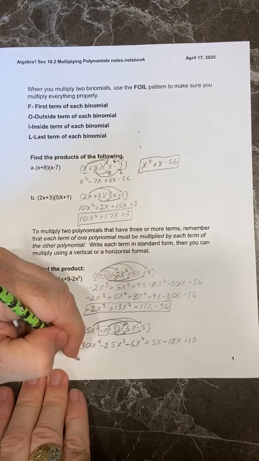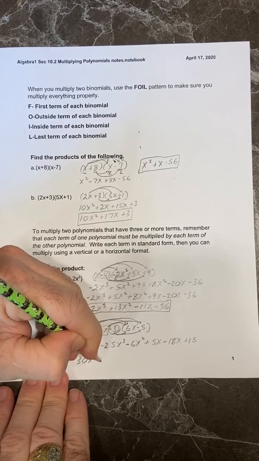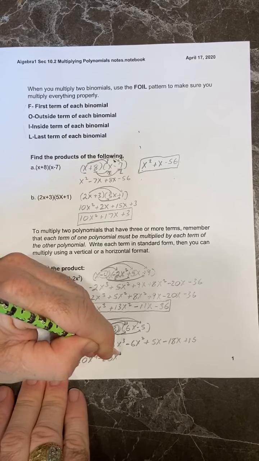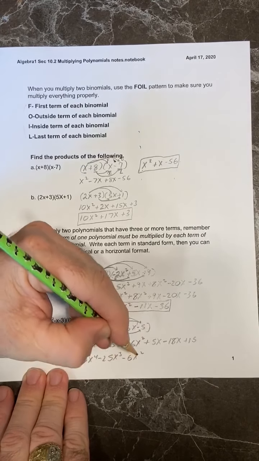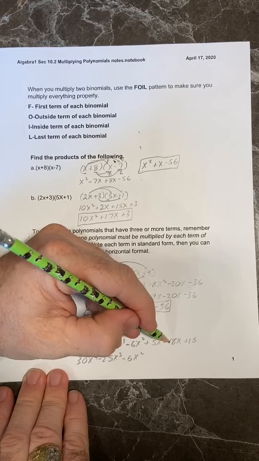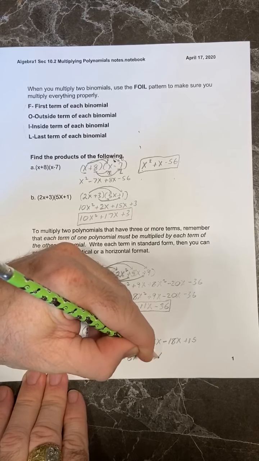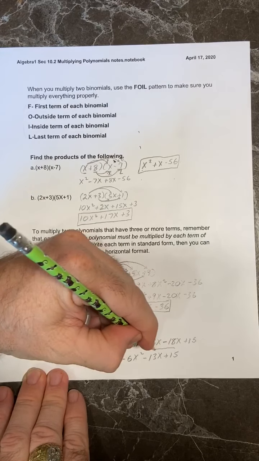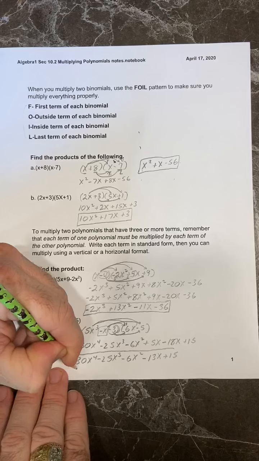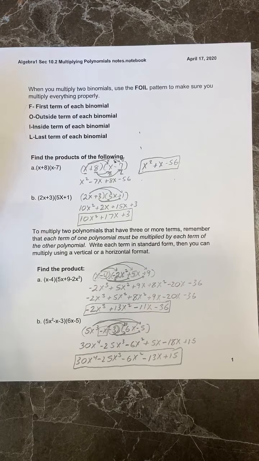Combine our like terms if we have any. 30x to the fourth minus 25x to the third, nothing to go with it, minus 6x squared, that's the only squared. Now we do have 5x minus 18x. Combine those to be negative 13x, and then plus 15. And that is the finished B, which completes multiplying polynomials.